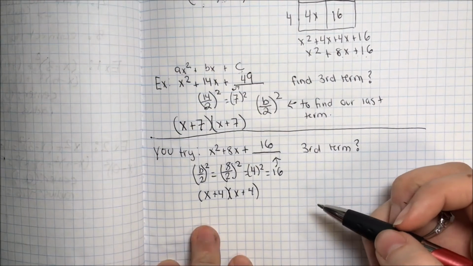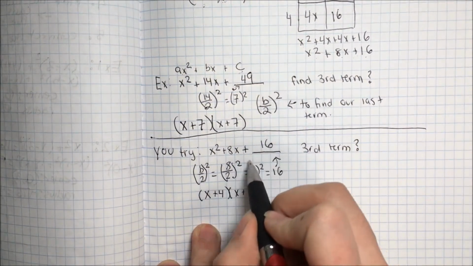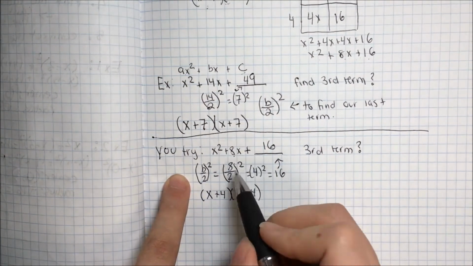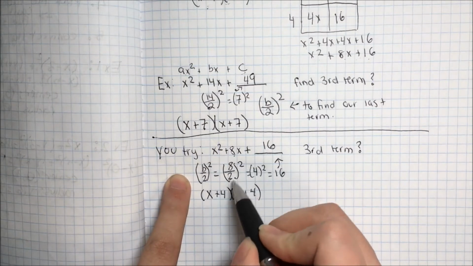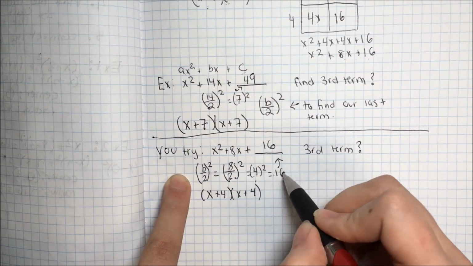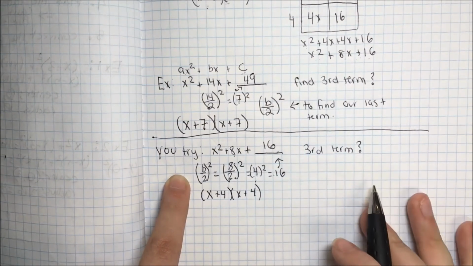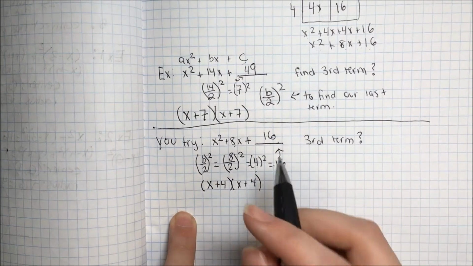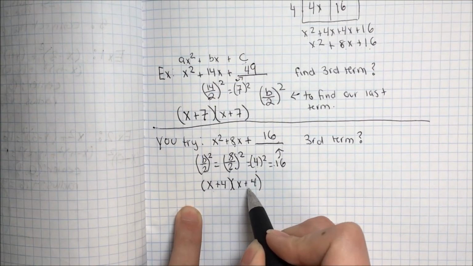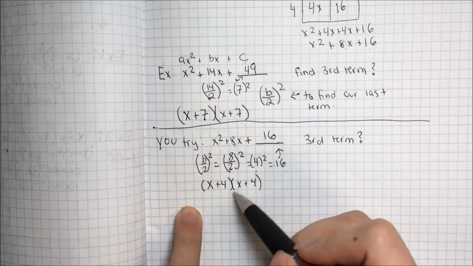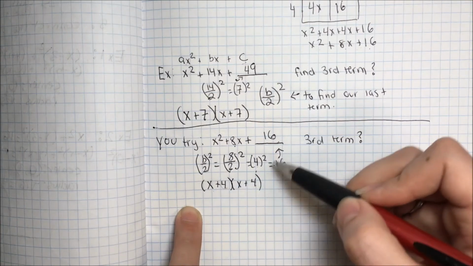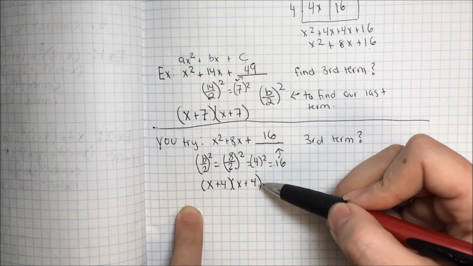Okay, so for our example that we just tried, we need to find what our third term is. So we're taking our 8 and we're dividing it by 2 and then squaring it. So we're going to get 4 squared, which is 16. So 16 is going to be our third term. And when we write this as a factored form, we have (x + 4) times (x + 4). So you'll see here that to get our 8, we multiply 4 by 2, and to get our 16, you take 4 squared.